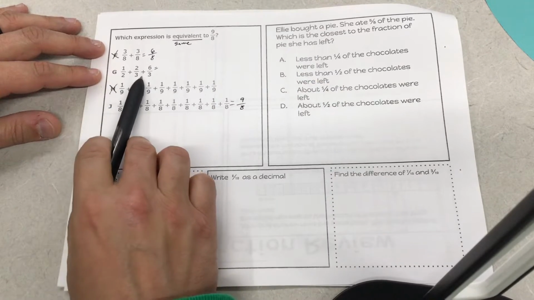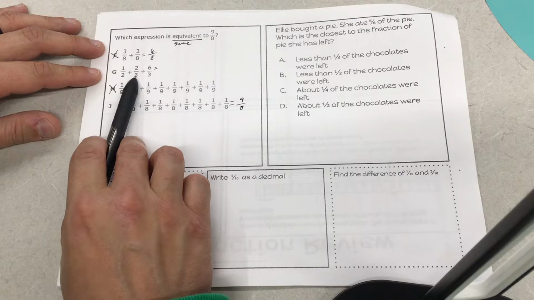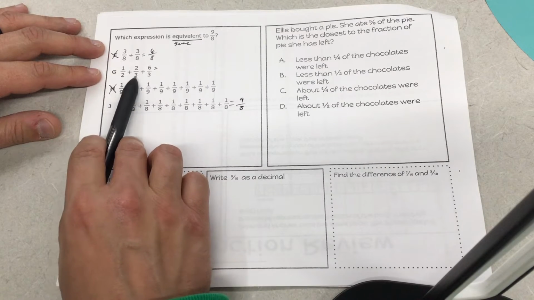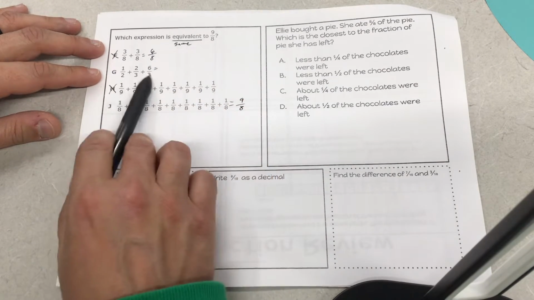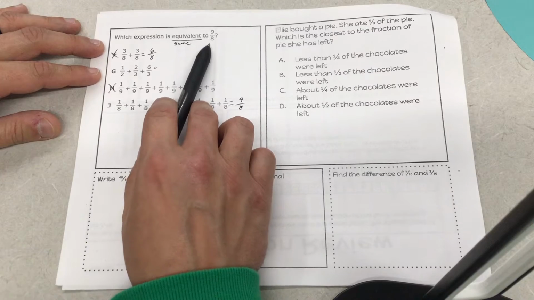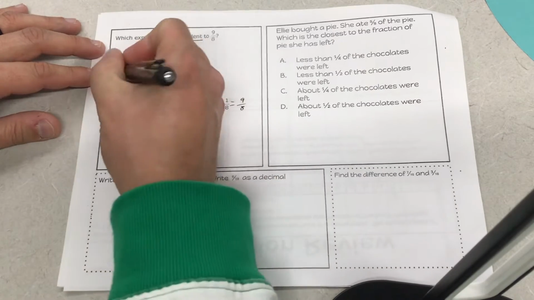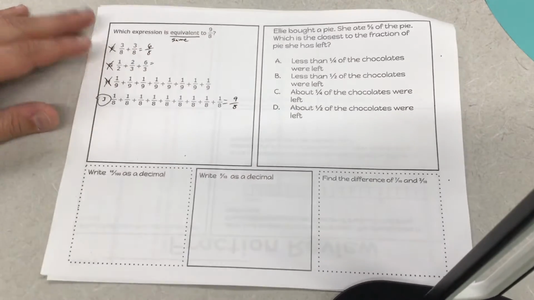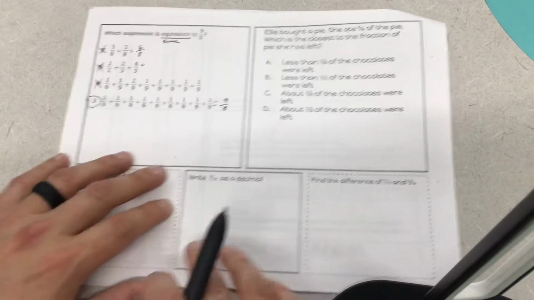Now this half is a problem only because I can't convert a half into a third. And anyway, if I could, it's not the same as the 8 up here. So we're going to make sure this guy's crossed out too. Our answer is J. You got that right. Pat yourself on the back.